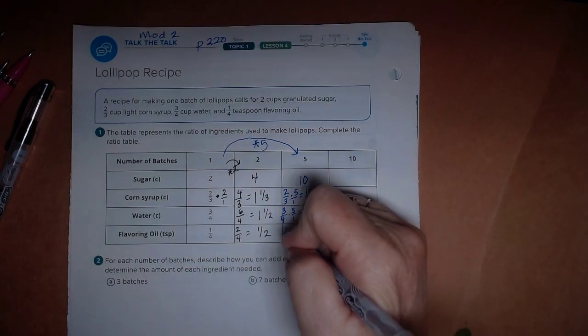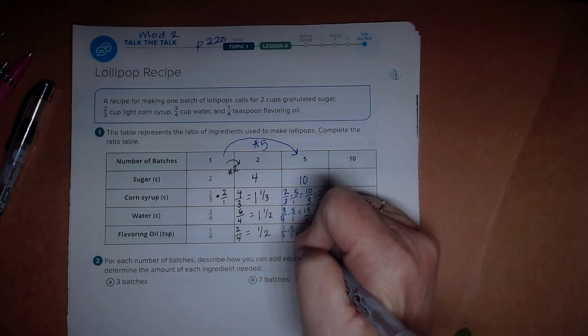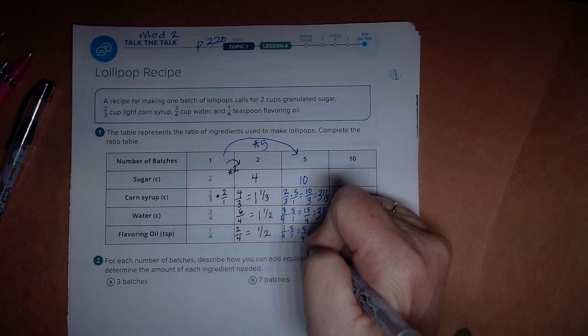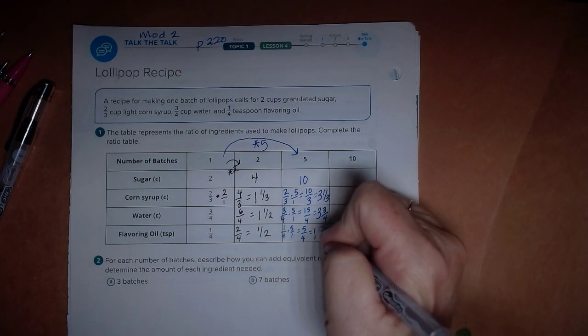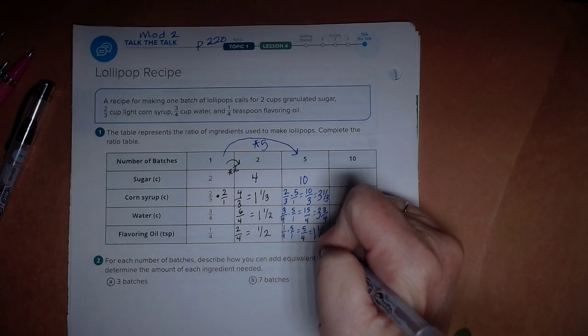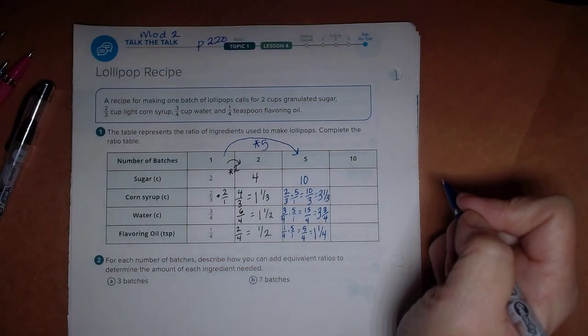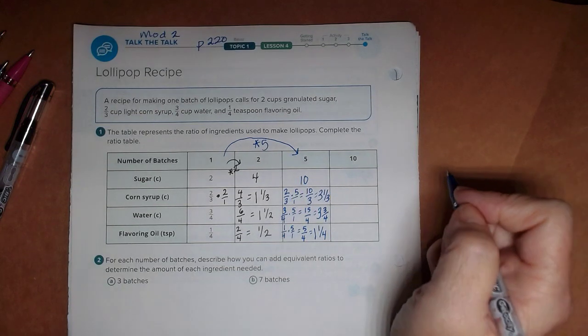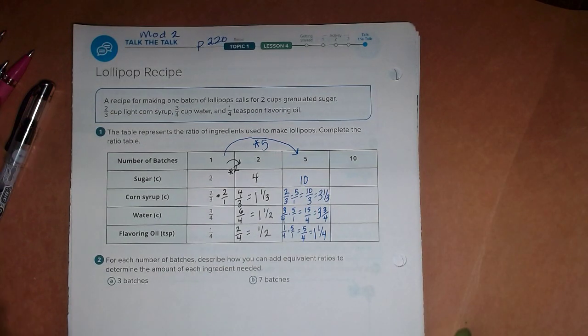And then 1/4 times 5 gives us 5/4, which is 1 whole teaspoon and 1/4 of a teaspoon. Okay, excellent. Let's move on to 10.